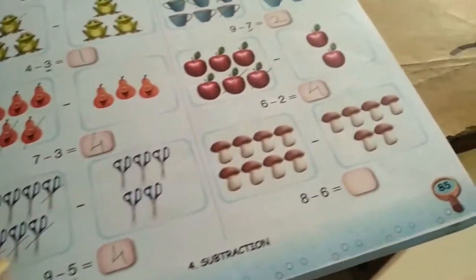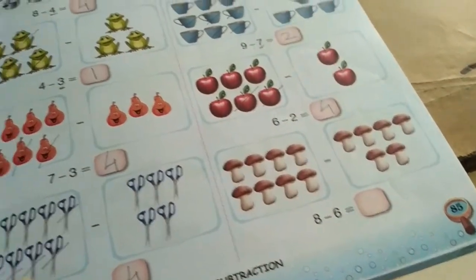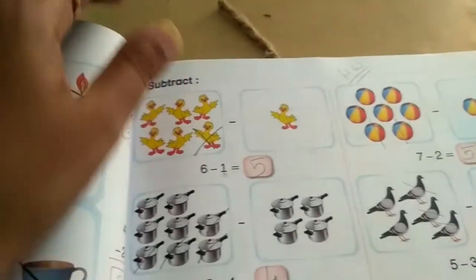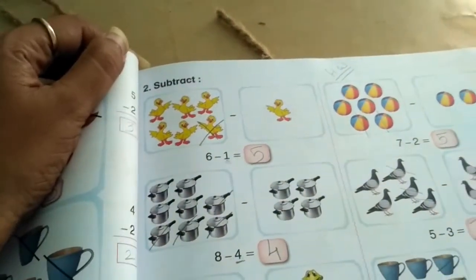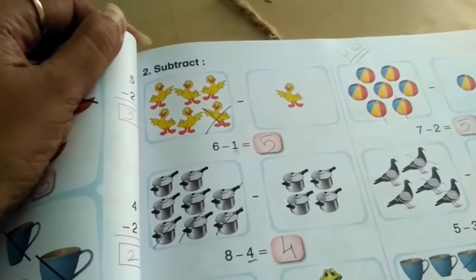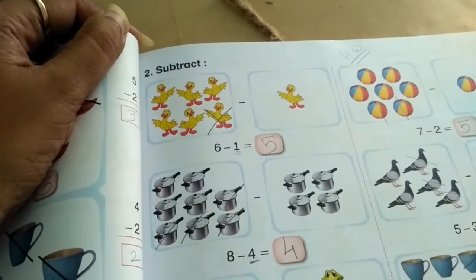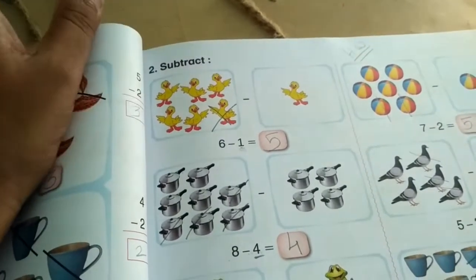Now, on the next page number 85, you will find out the question number 2, which is subtract. In this, what do you have to do? You have to cut the object and find out the answer. Fine.